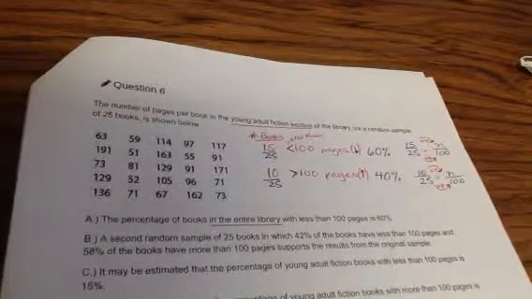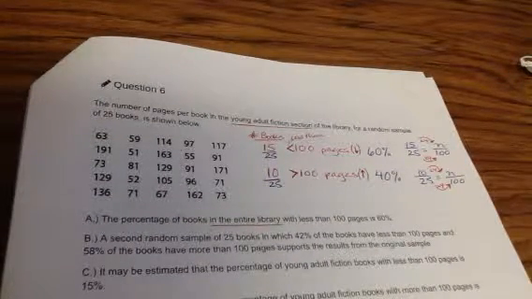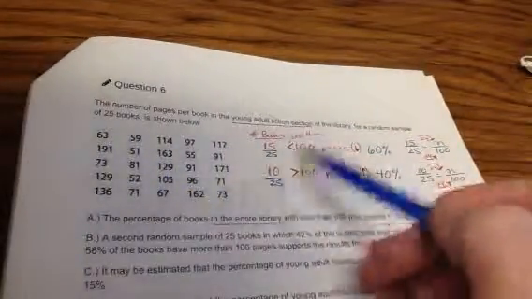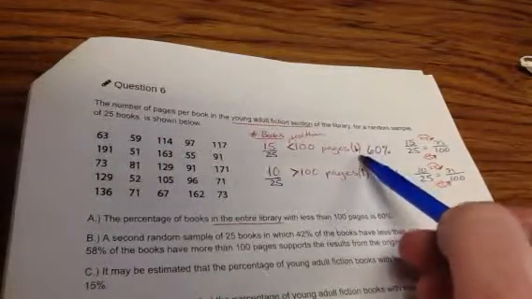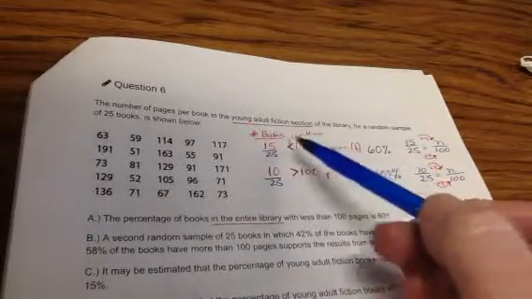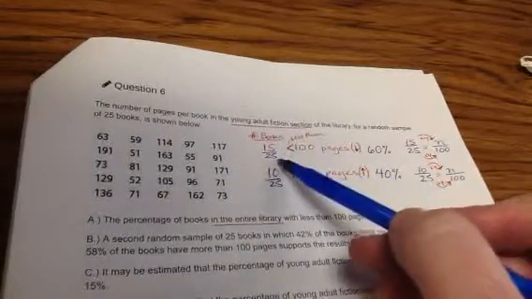Okay, moving along. Question number 6. Well, this is a fun one. The number of pages per book in the young adult fiction section of the library for a random sampling of 25 books is shown below. So I just counted up all the ones that had less than 100 pages, and there were 15 in here. And the ones that had more were 10 out of 25. I made sure that the 15 and the 10 added up to a total of 25, so I didn't lose any data.